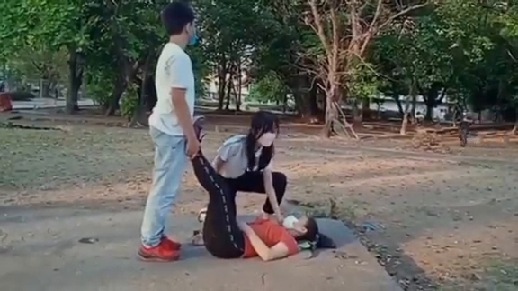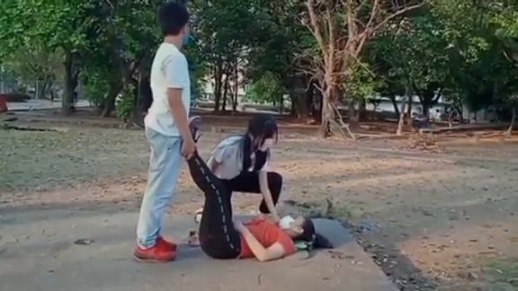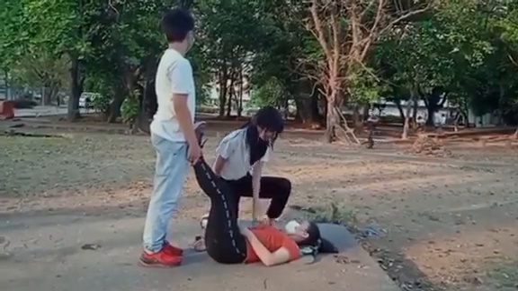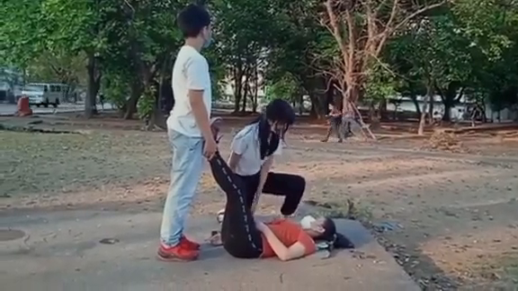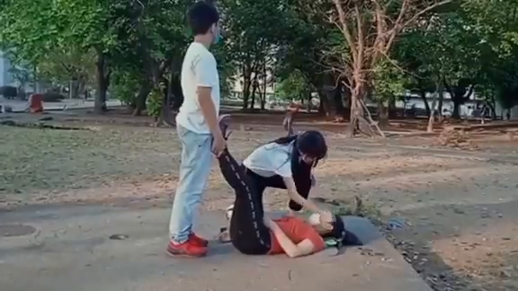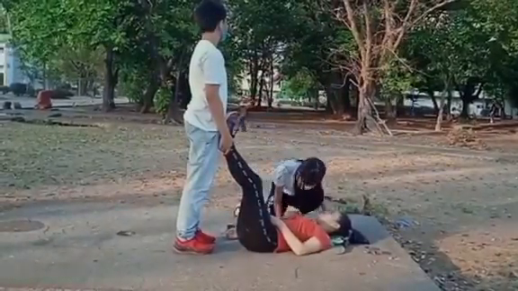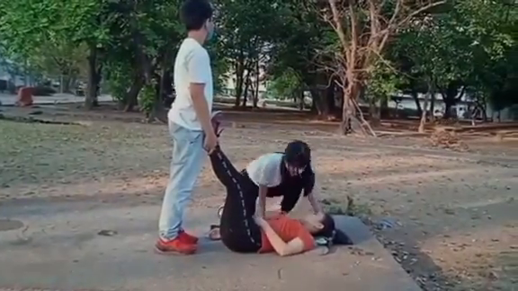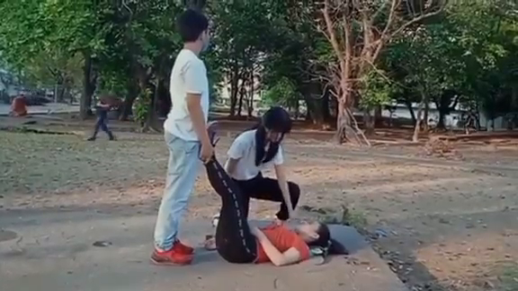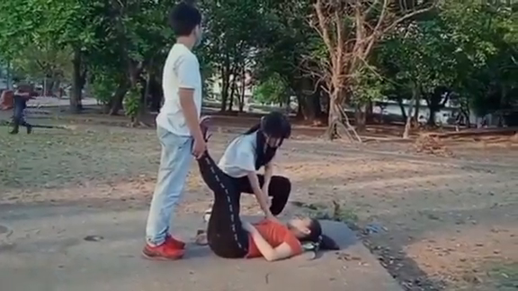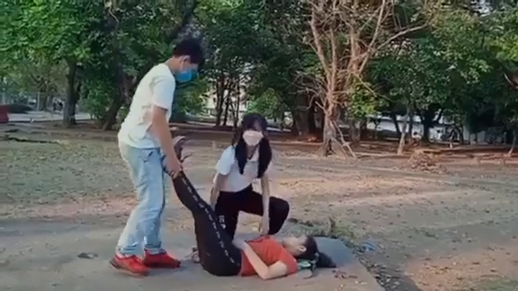C is for circulation. Feel if the pulse is present. Check by touching areas like the neck or wrist where large veins are visible. A is for airway. Remove any material that blocks the airway. B is for breathing. Check if the victim is breathing by putting the palm above the nose of the patient.